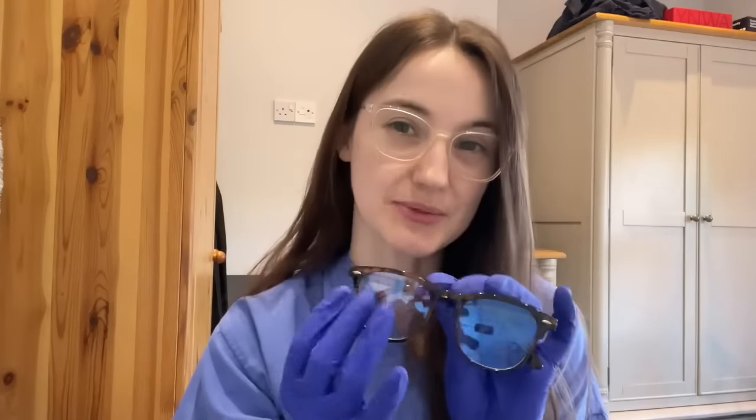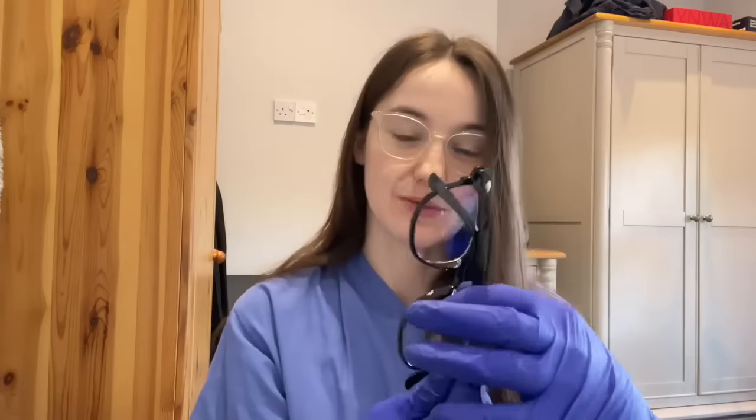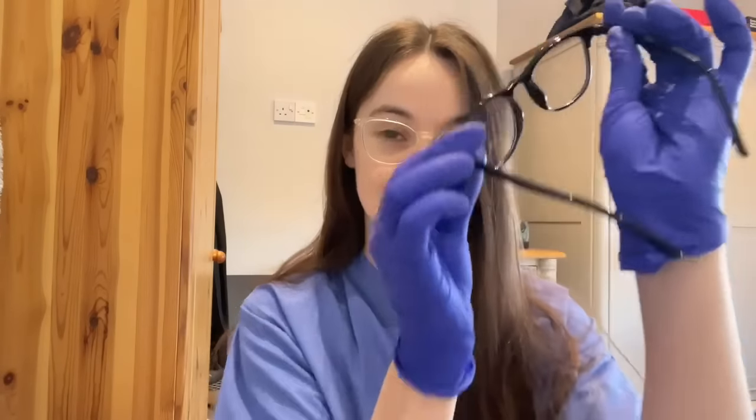How's that? Okay. I don't think these ones suit you. Let's try some others. We also have brand new, these ones in black. They're exactly the same style, except they're black, okay? These ones are blue light glasses, as you can see.